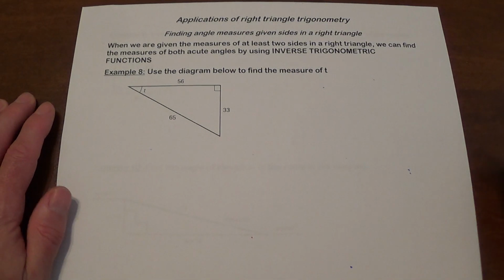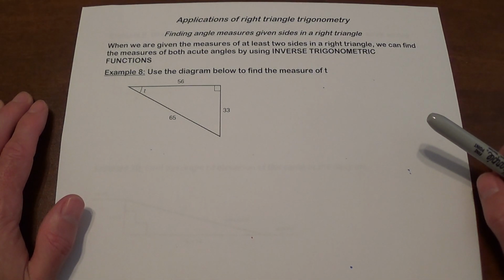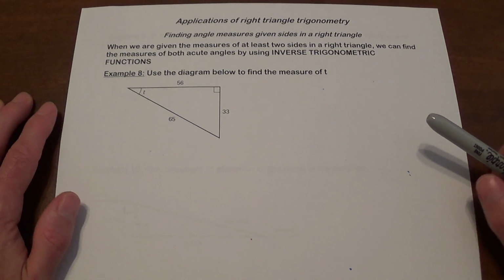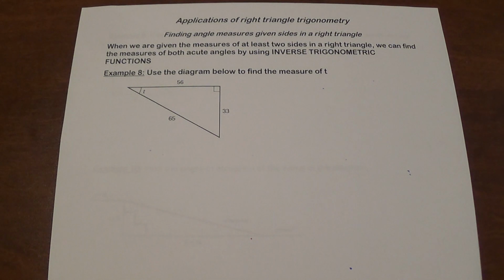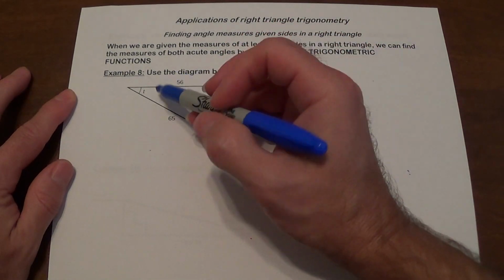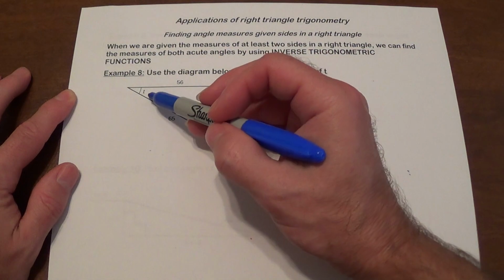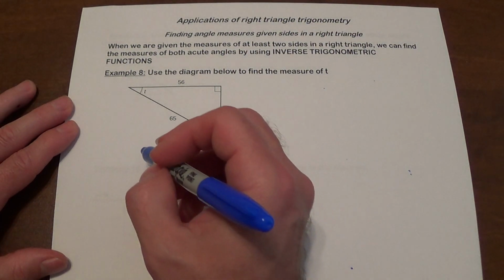All right. One other thing: when you talk about how do you find measures of angles when you know at least two sides in the right triangle? Well, what you can do is rely on trigonometry. There's something called inverse trigonometry, and I'm going to explain that in a moment. So from this triangle, we're trying to find the measure of angle T. So what can I determine from angle T?